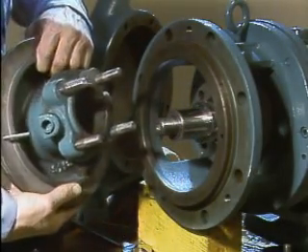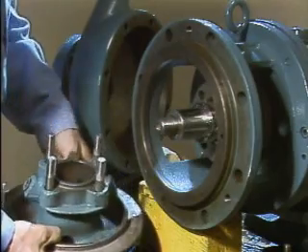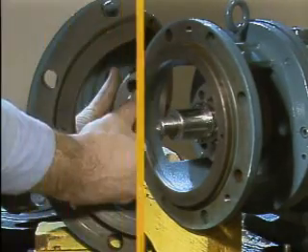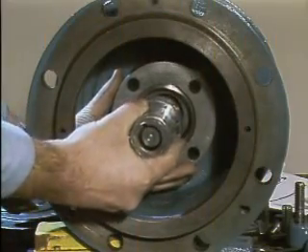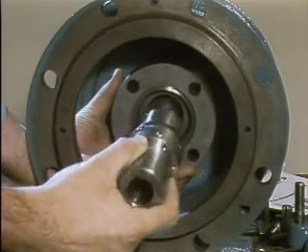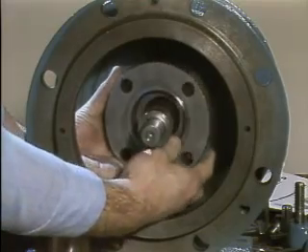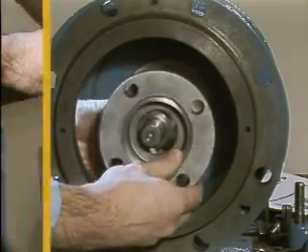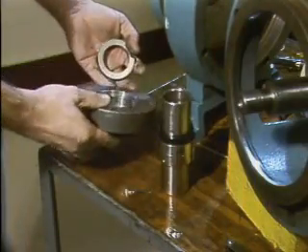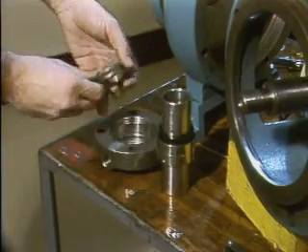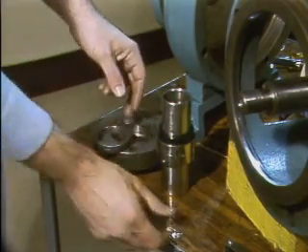This exposes the shaft sleeve and the rotating element of the mechanical seal. Next, the shaft sleeve and the rotating element are slid off of the shaft, along with the gland plate. Then the mating ring is removed from the gland plate by simply pushing it out.